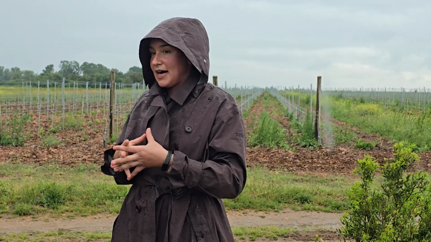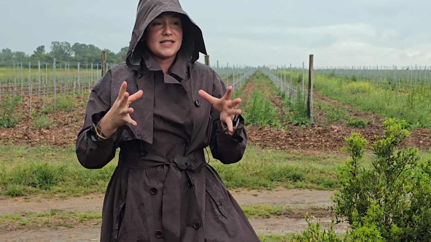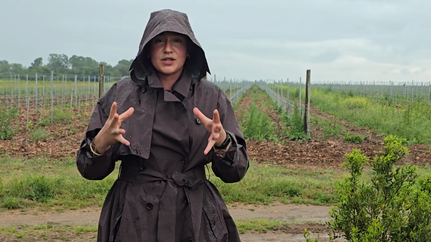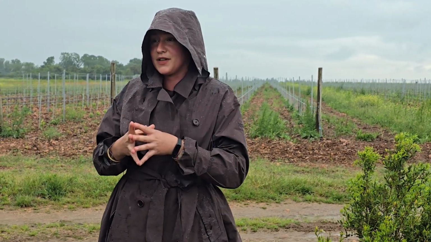Again, the more complex an ecosystem is, the more it tends towards balance and the less you have to come in and intervene. And so the idea is to have as wild and flourishing an ecosystem as possible, because I am so convinced that that's only going to help have more of a sense of place and vines that are expressing their terroir to the maximum of their potential.